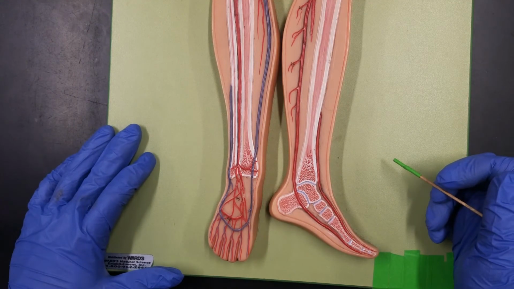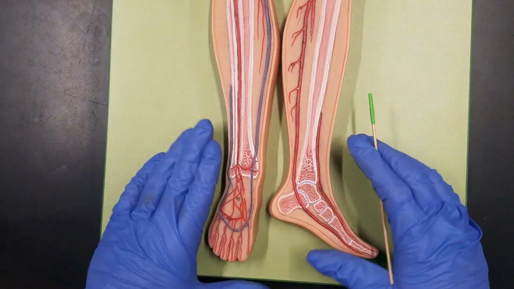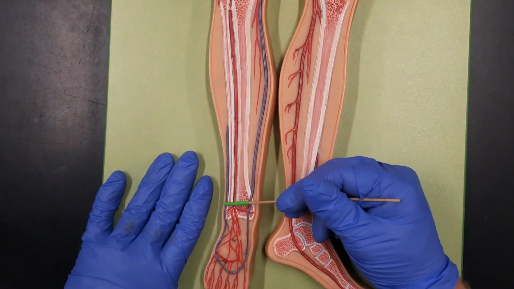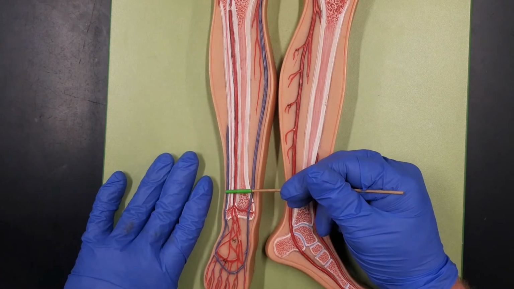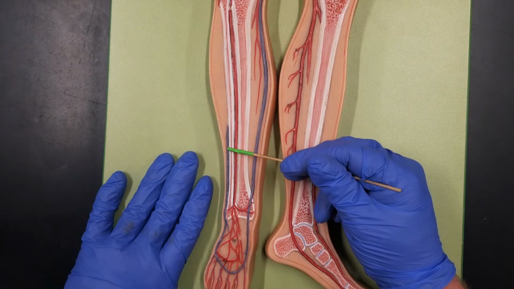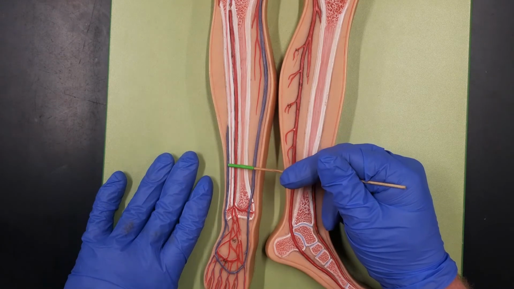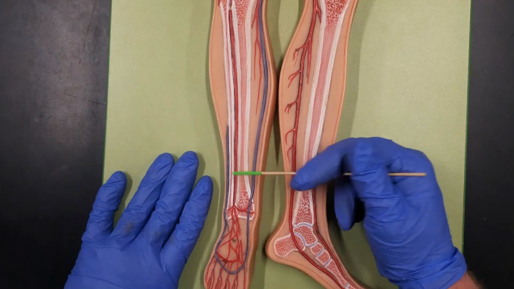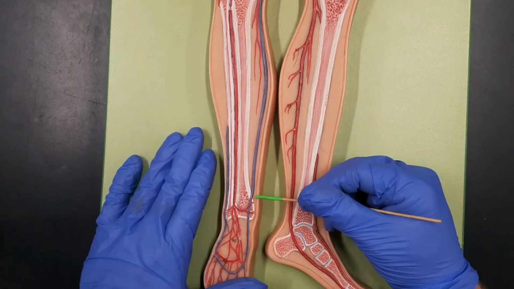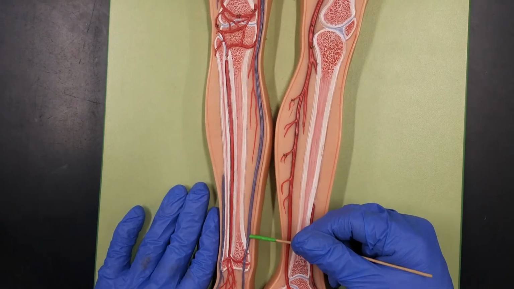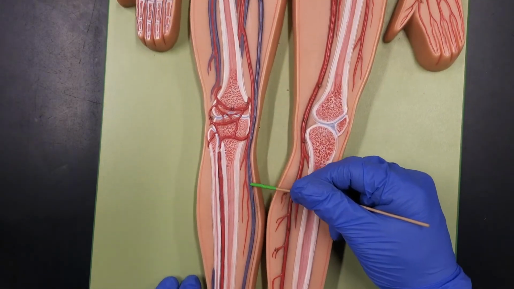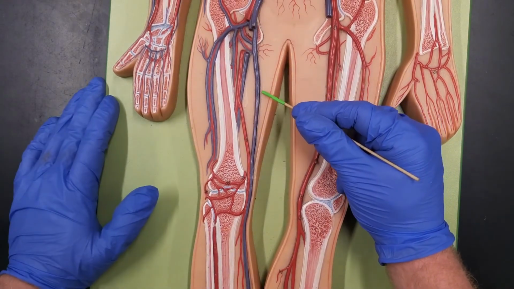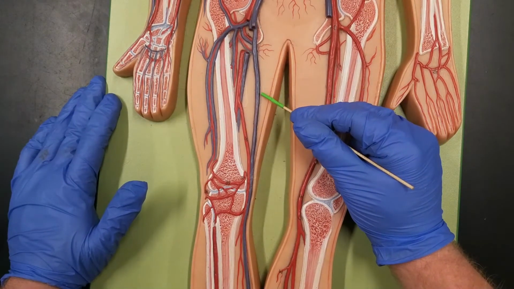In terms of venous flow, we only have a few veins we're going to learn in this class. The first vein is this one that runs along the lateral aspect of the leg region. This is known as the small saphenous vein. Saphenous comes from an Arabic word which means hidden. Running along the medial side all the way from the leg up through the knee into the thigh region, we have this very large blue vessel known as the great saphenous vein.